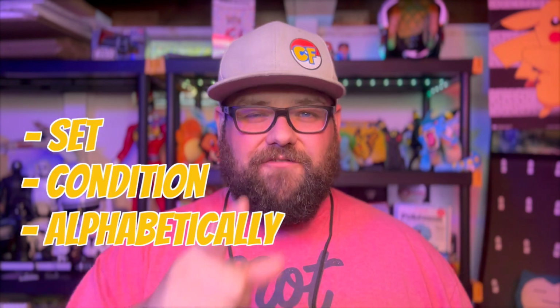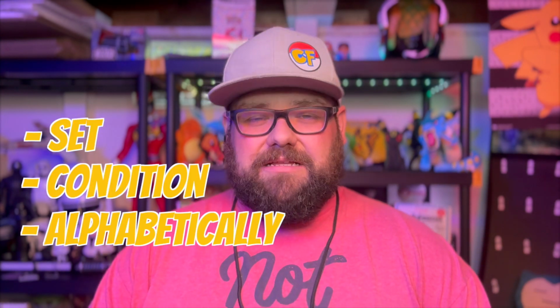The next part after that is then alphabetically. That's right, you guessed it, friends and family. Good job. It's alphabetically, because once we have that all sorted, then we're going to sort those cards down from set to condition and alphabet. And then now we're going to put those in a box, or we're going to put those in our sorting devices, in our dividers, in our systems to make sure that we have the ability to go in.